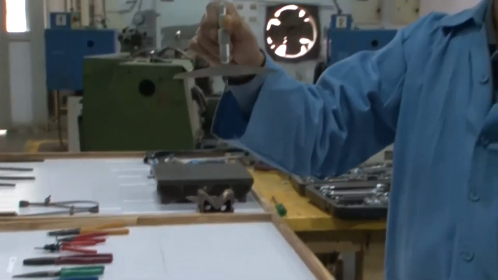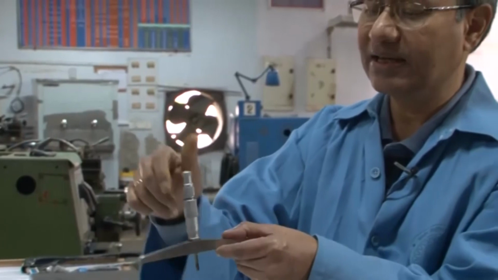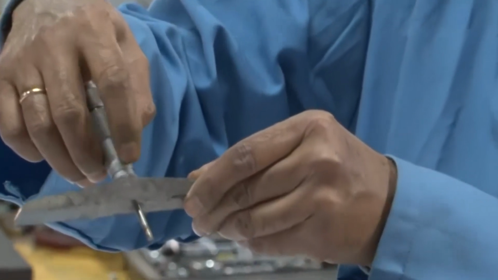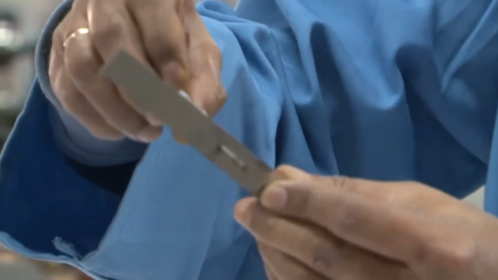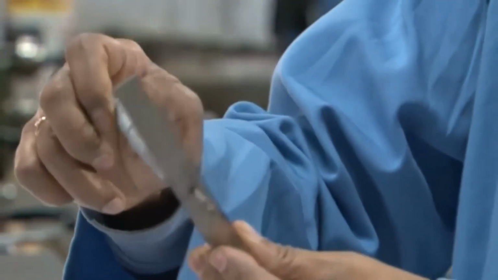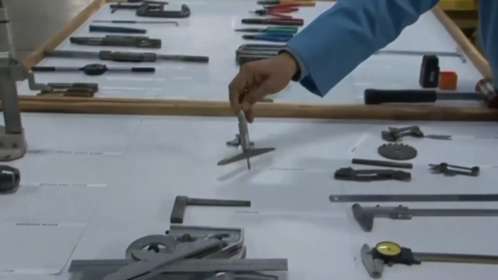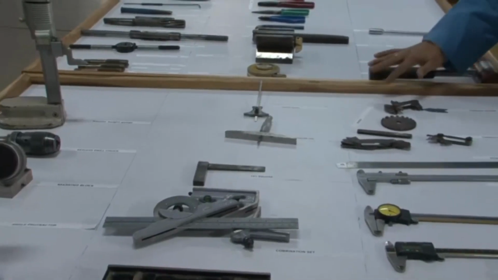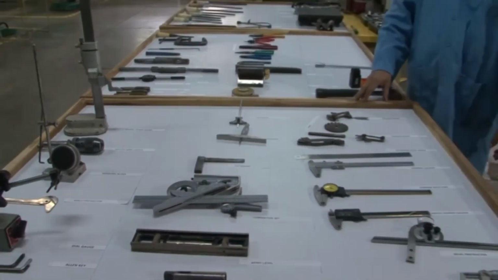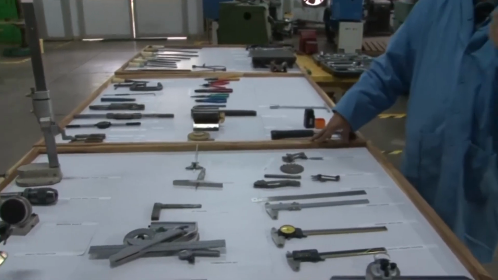So, this is the depth micrometer. You can see that it has a vernier scale, a main scale, and a circular scale. From here you can find out the actual distance between the two surfaces, or the depth of a hole. For example, if there is a blind hole, how deep that blind hole is can also be found out from this depth micrometer.